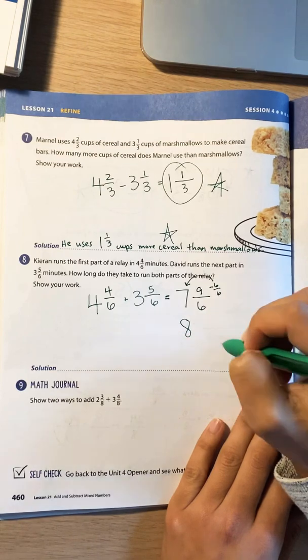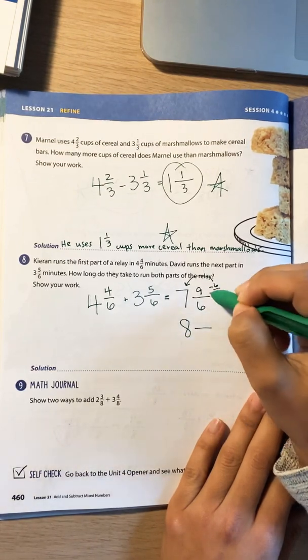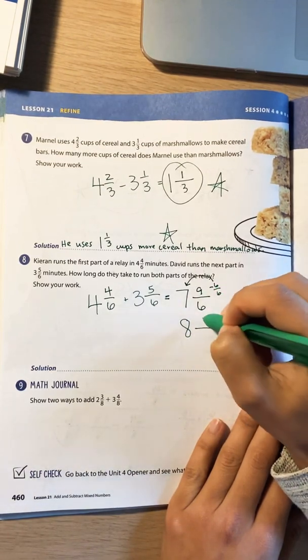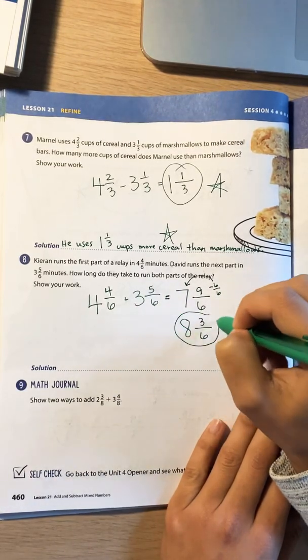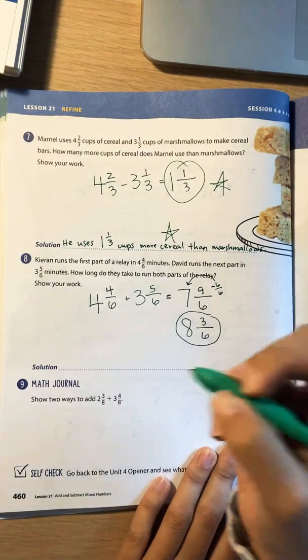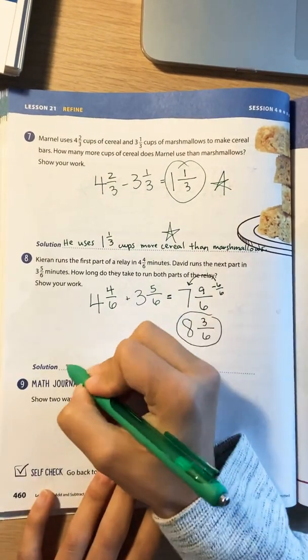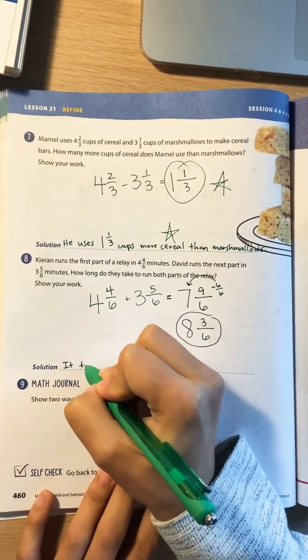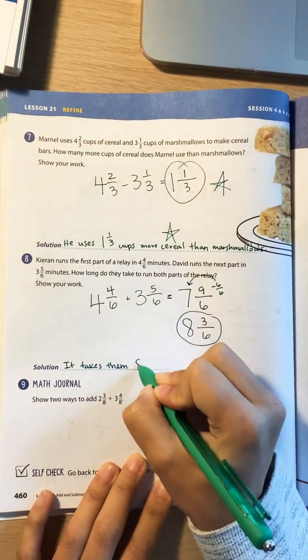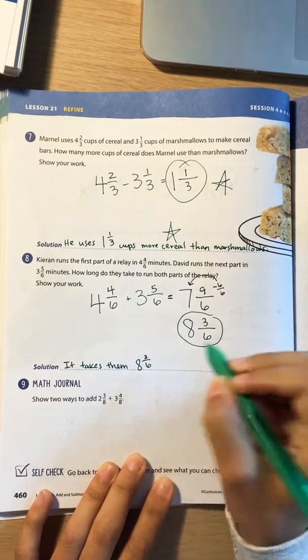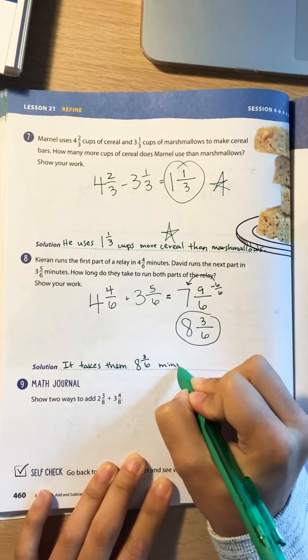So that becomes 8. And if I do 9/6 minus 6/6, I'm left with 3/6. Okay, so it takes them 8 3/6 minutes.